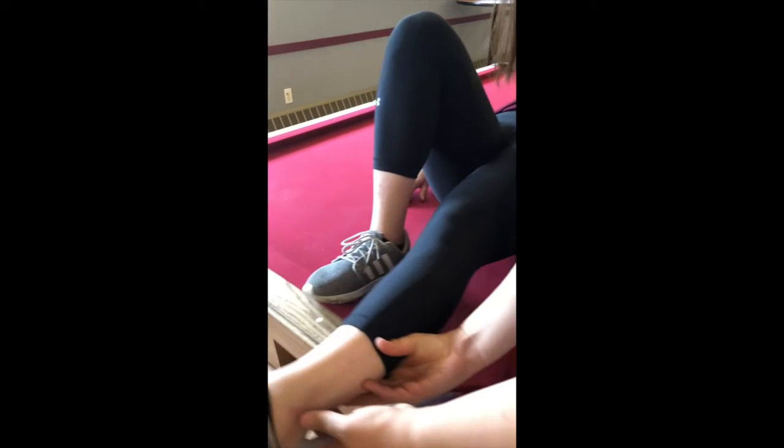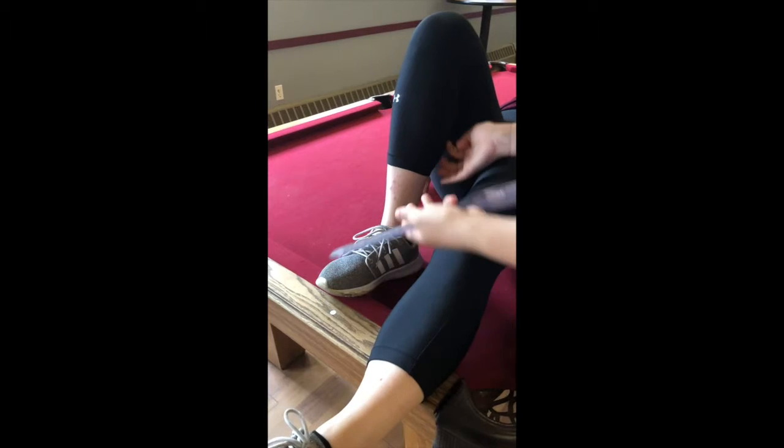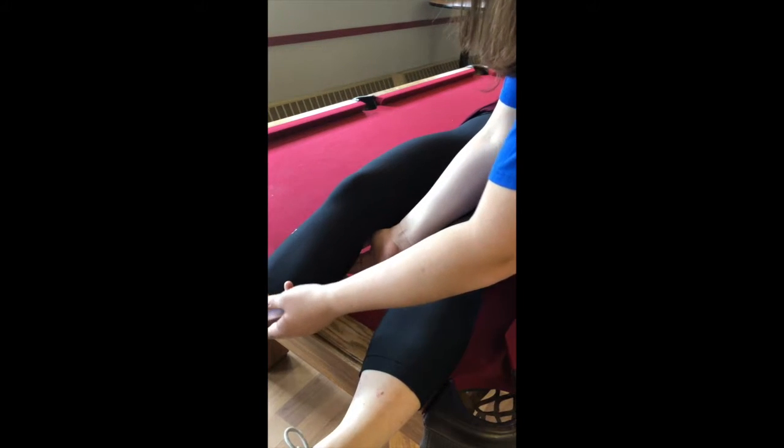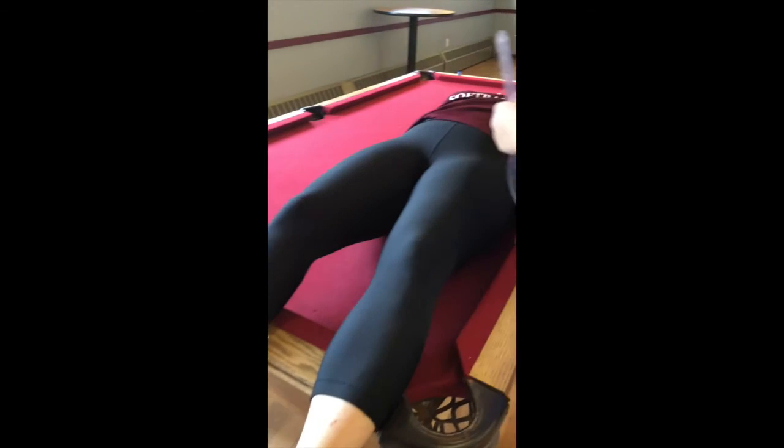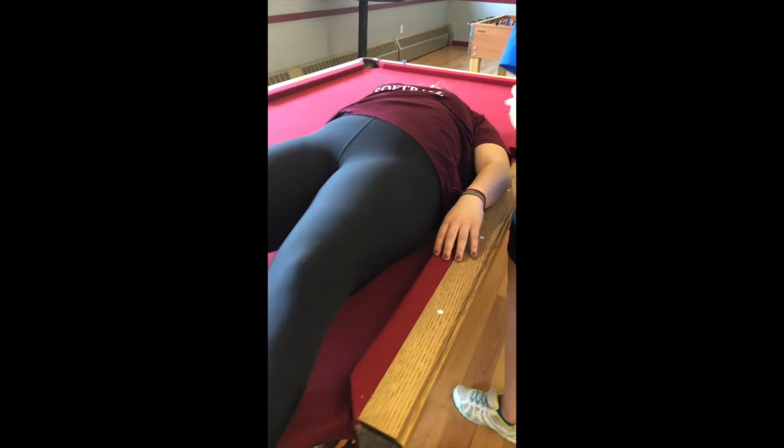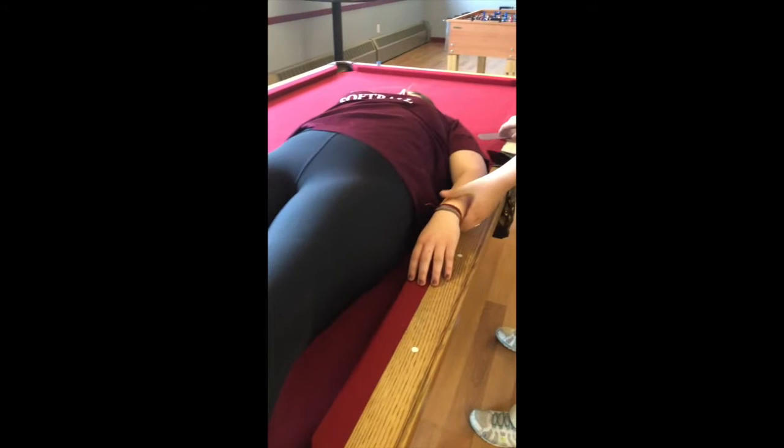This video is going to demonstrate how to use a goniometer to measure the range of motion for shoulder abduction. When measuring shoulder abduction, the goniometer is moving in the frontal plane. The patient is going to be lying in the supine position. Shoulder abduction occurs in the frontal plane.